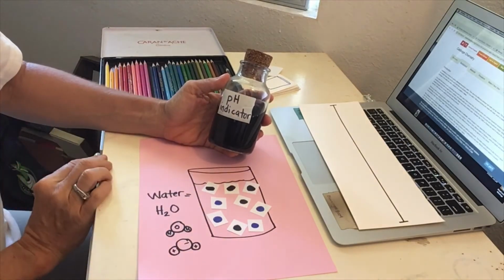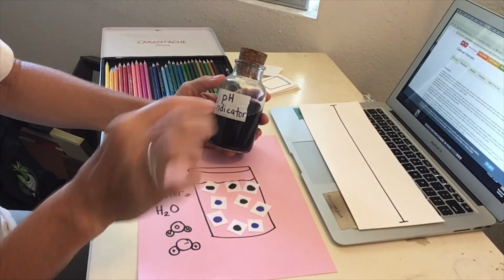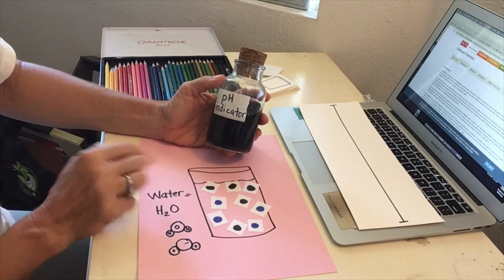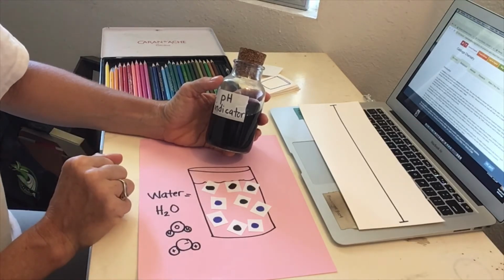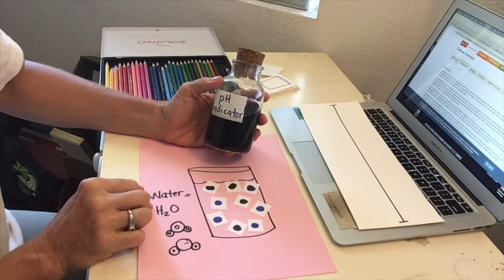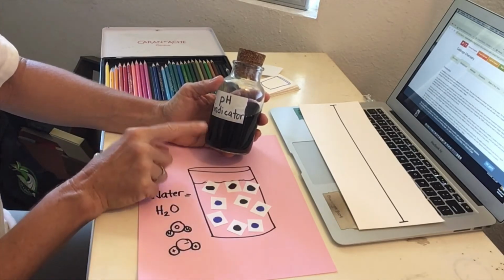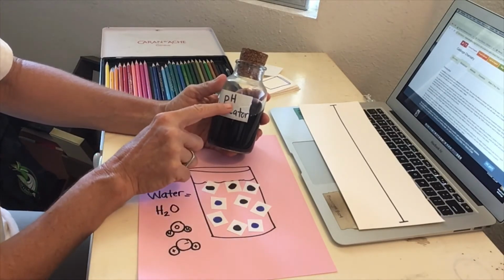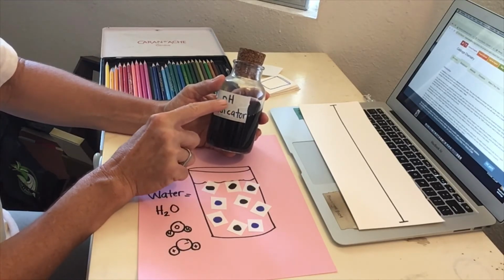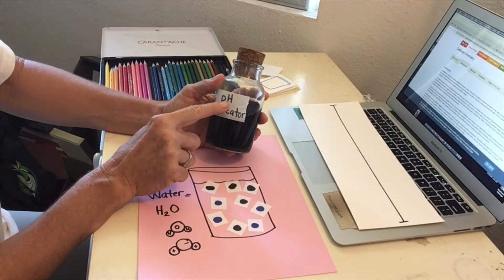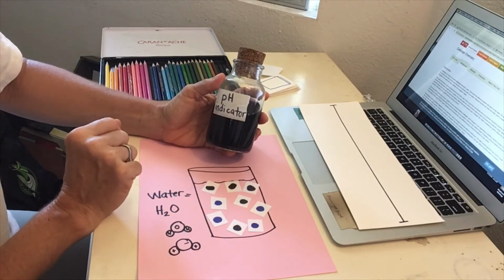Why are we going to get different results? Well, it's because depending on what's in the solution that we add, there may be a different number of hydrogen ions in this container of water plus chemical. And that's what the indicator is going to react to. And that's the H in pH. So that's our potential hydrogen. We're measuring the amount of hydrogen ions. And that's why we call it pH.